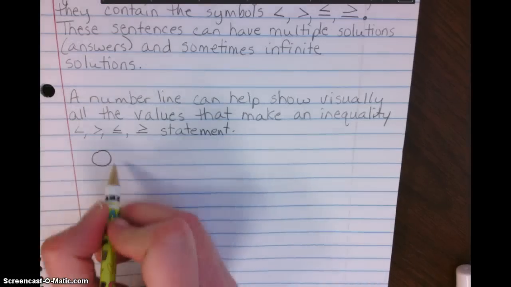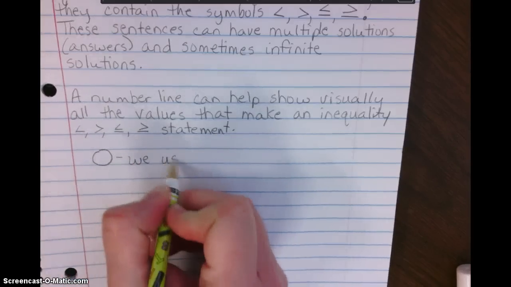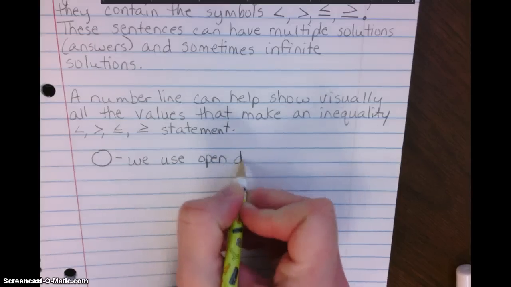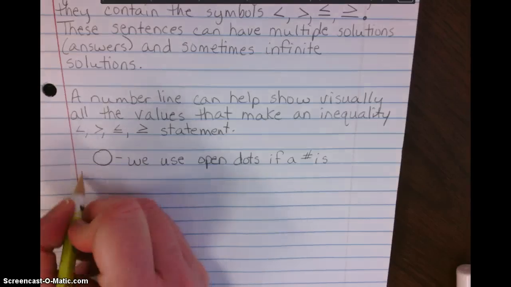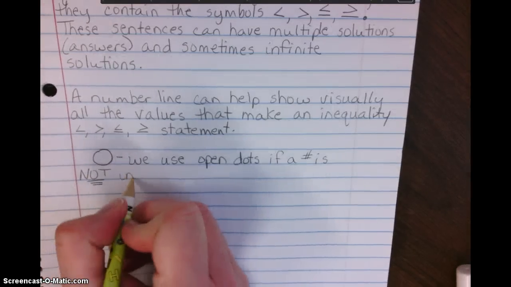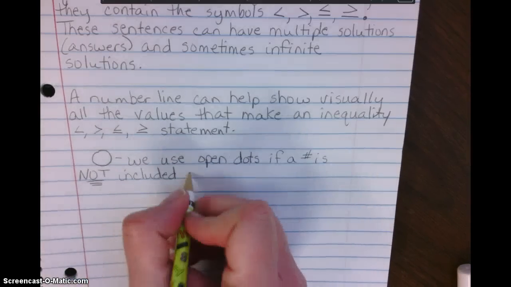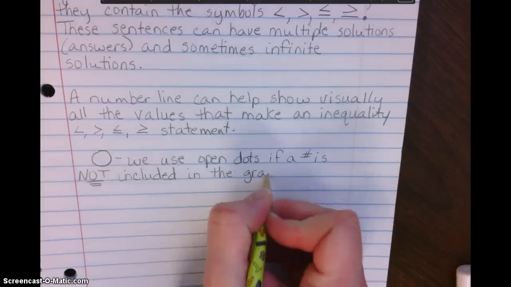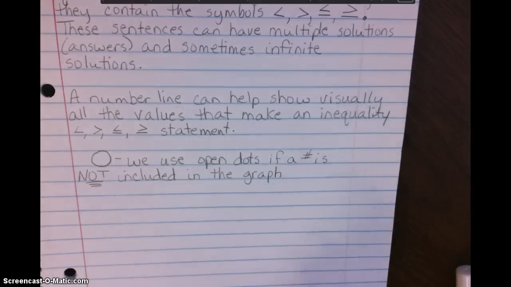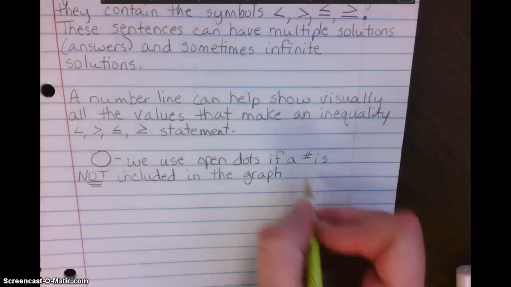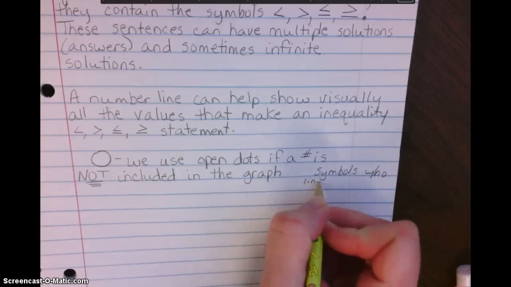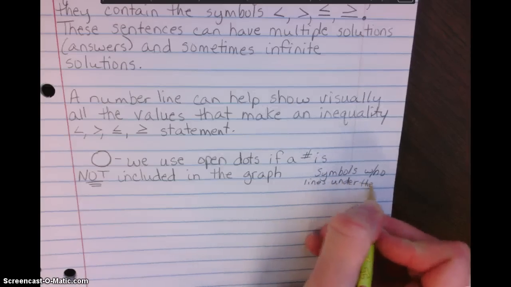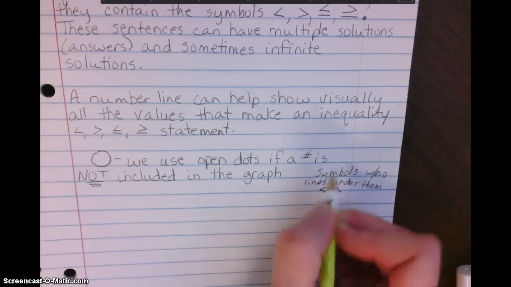Use an open circle, we use open dots if a number is not included in the graph. And remember, when we say we use an open dot if a number is not included in the graph, we're referring to symbols with no lines under them. Just less than or greater than.